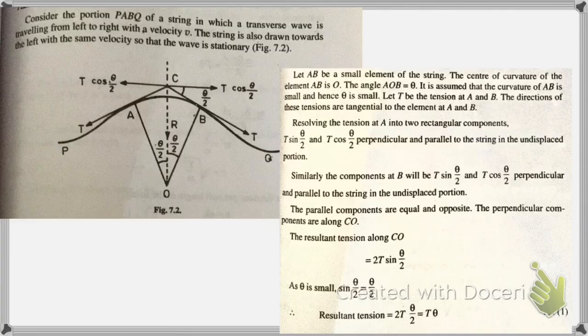Let me go to another figure here. In this PQ portion, I have taken a very small element of length, and the tension at A is in this direction, and that at B in this direction. These tensions can be resolved into two components. This is T cos theta by 2. This is the angle theta divided into two halves, and this will be T sin theta by 2. So we get 2T sin theta by 2 for these two tensions.